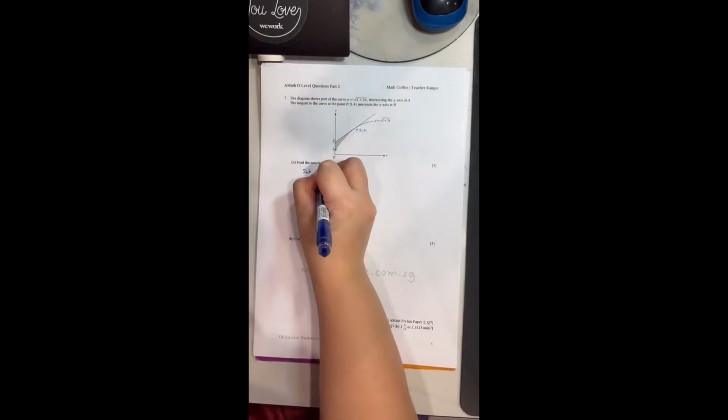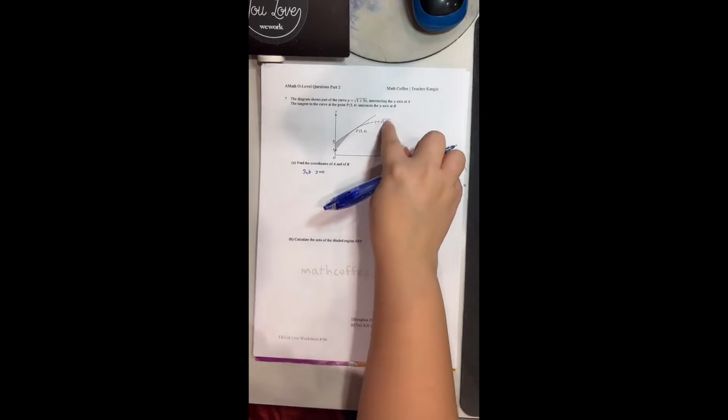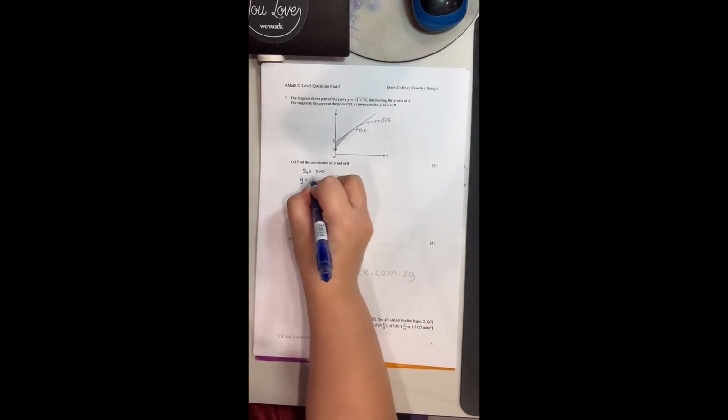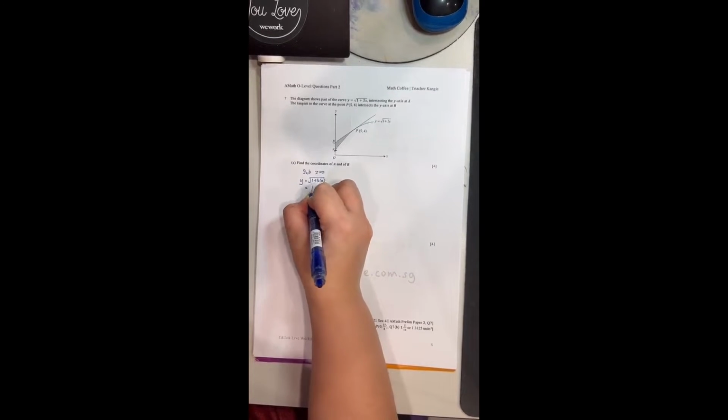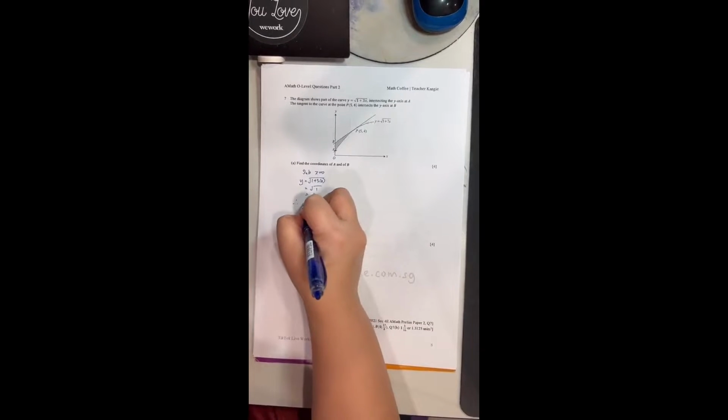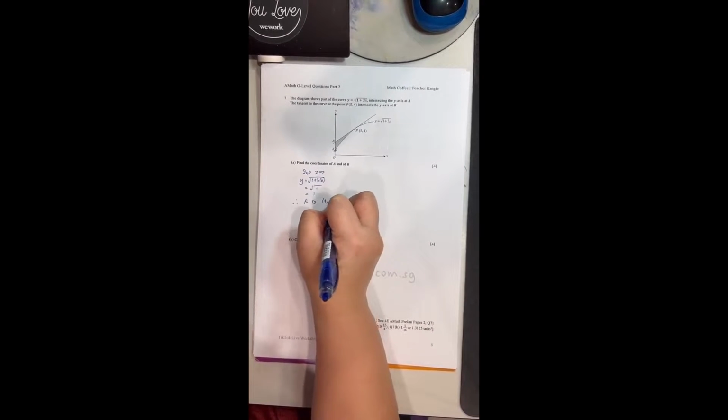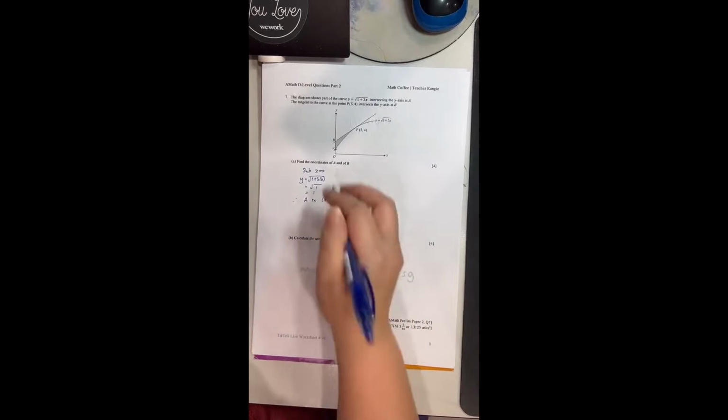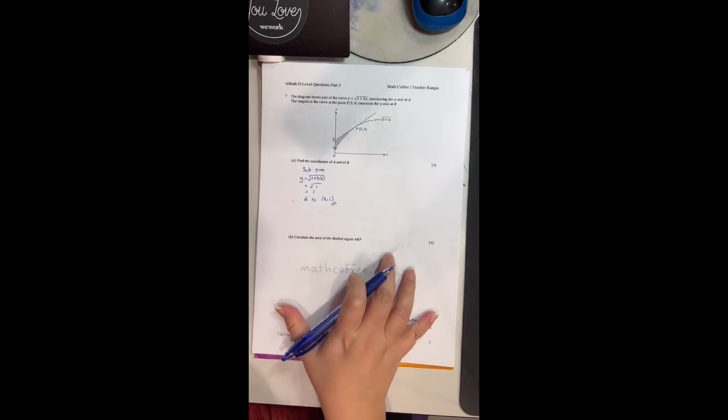So let's sub x equals to 0 into the curve. So I will have y equals to square root of 1 plus 3 times 0. So it's actually just square root 1, which is 1. So therefore my A is (0, 1). Okay, so we settle our A.